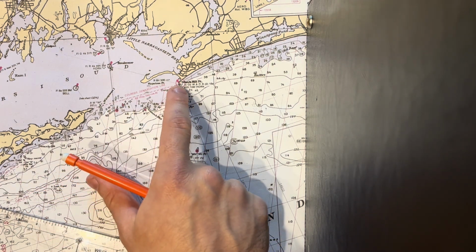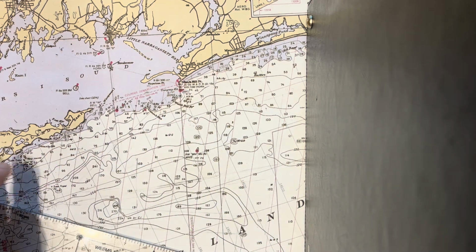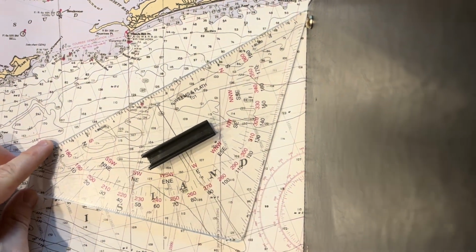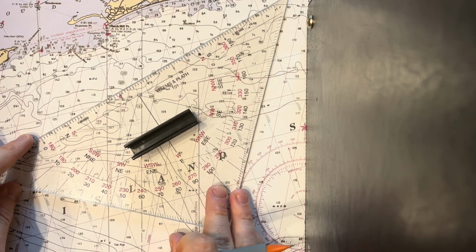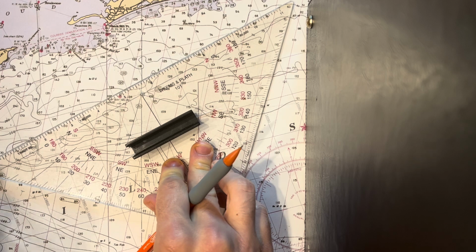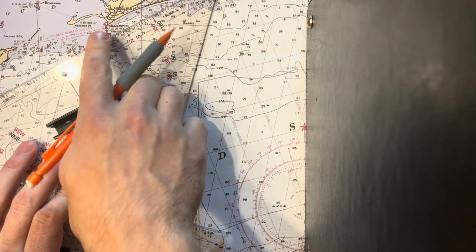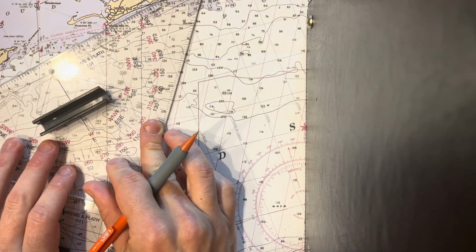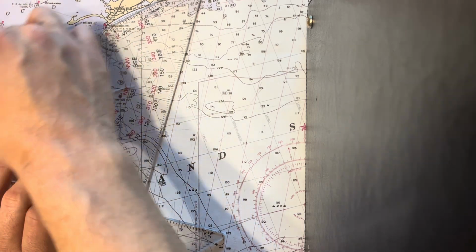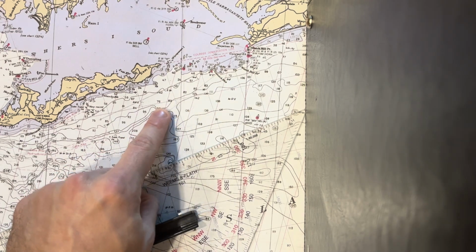So let's say your first bearing to Watch Hill Point is 060, and you have to measure an angle of 060. And then once that's ready, you take your second triangle, move it up until it reaches Watch Hill Point, and then plot that out. And you get this first LOP right here.